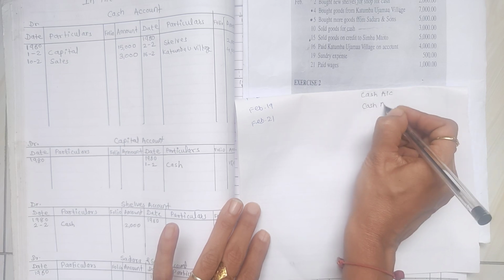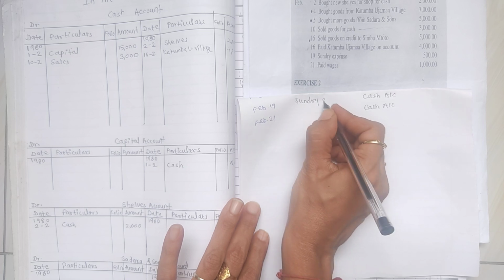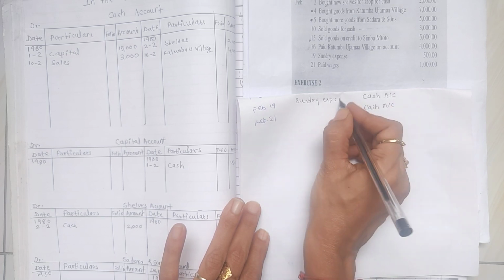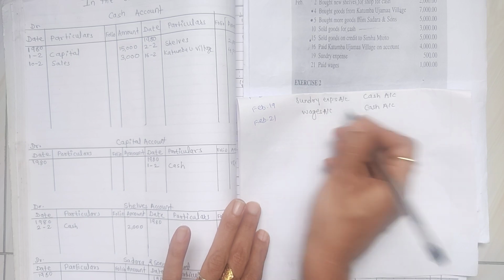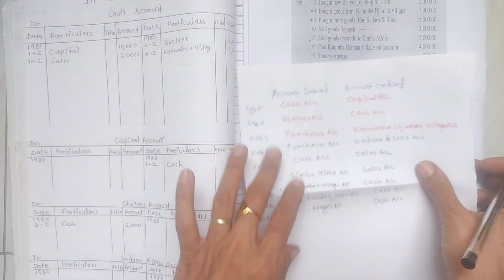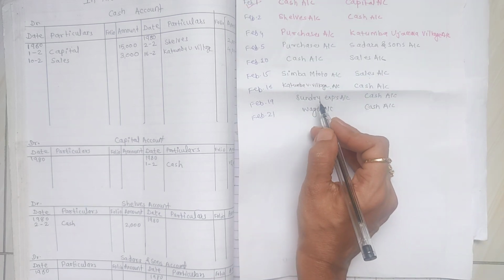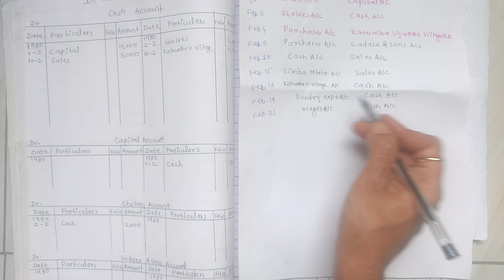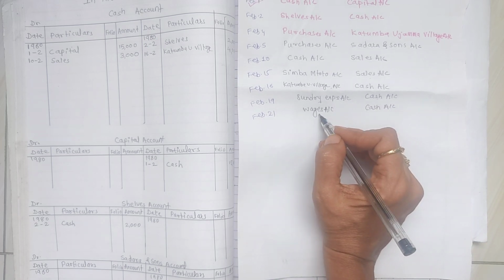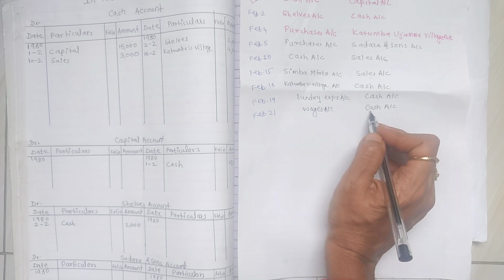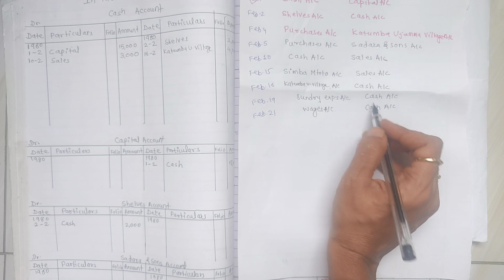Whether it is expenses or wages, the amount is going out, so that expense will be debited and cash will be credited. For the sundry expenses paid, sundry expenses account is debited and cash account is credited. For wages paid, wages account is debited, cash account is credited. In both cases, cash goes out.